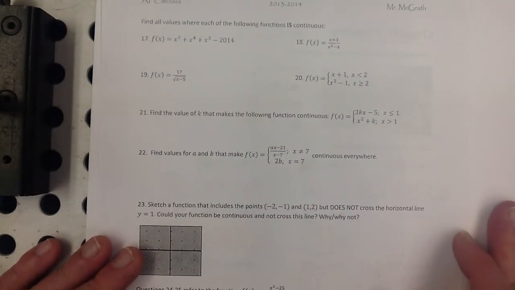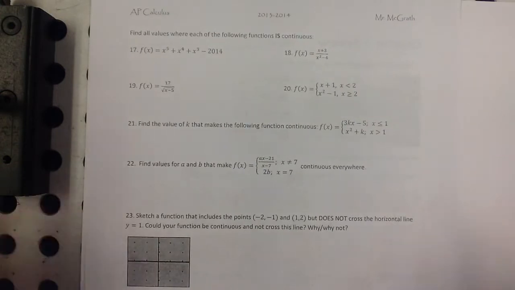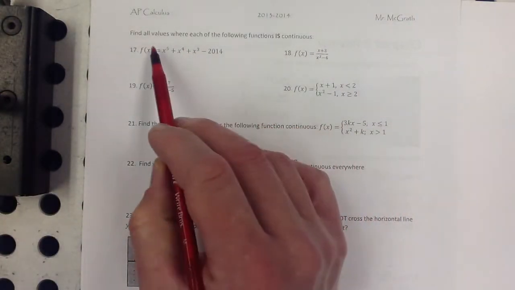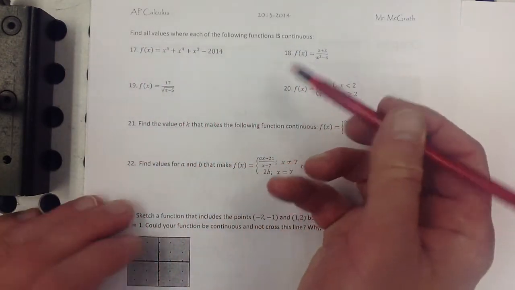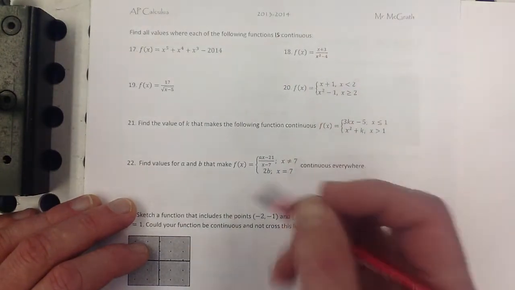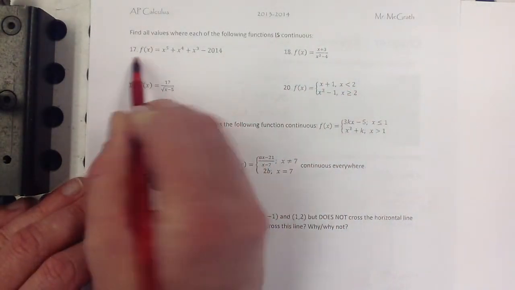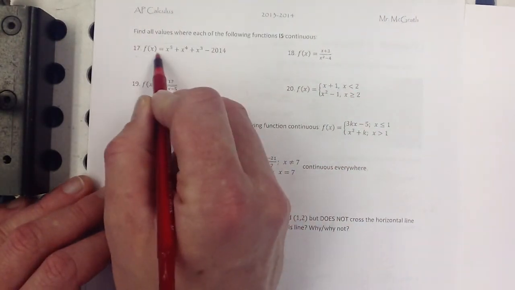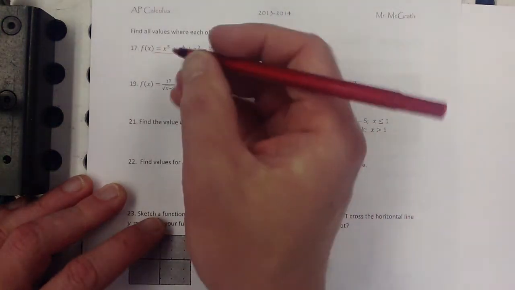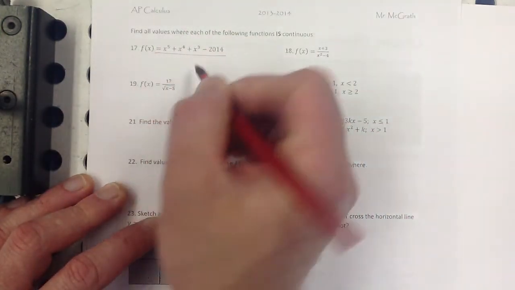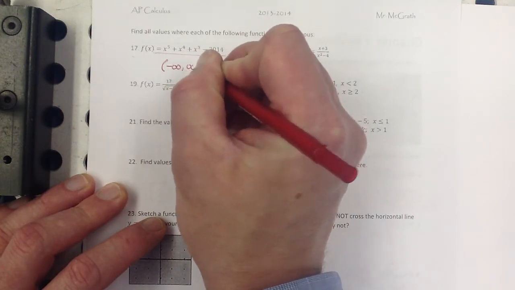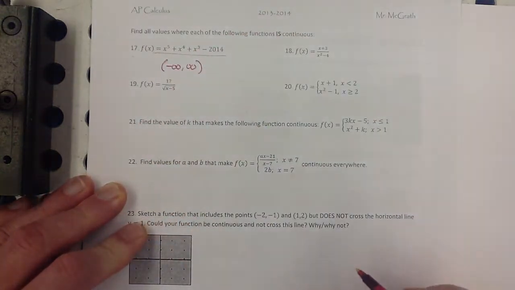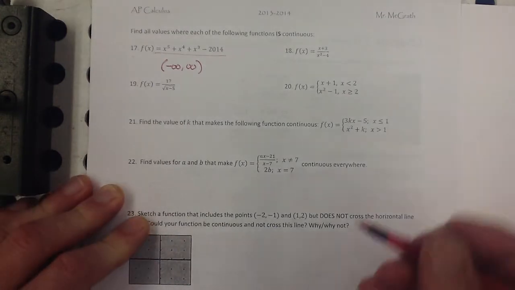Number 17, find all values where each of the following functions is continuous. Is that grammatically correct? Sorry about that. So what about this? That's just a polynomial. So where is that continuous? You could write continuous everywhere, or you could write it as the interval from negative infinity to infinity. That's where it's continuous, everywhere.